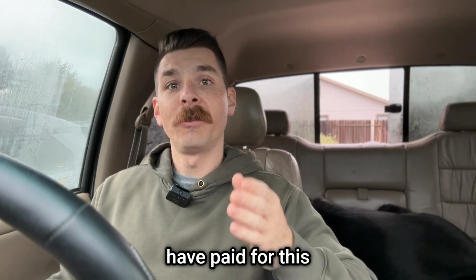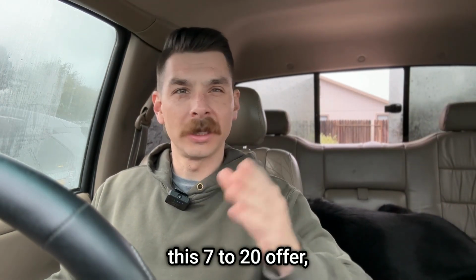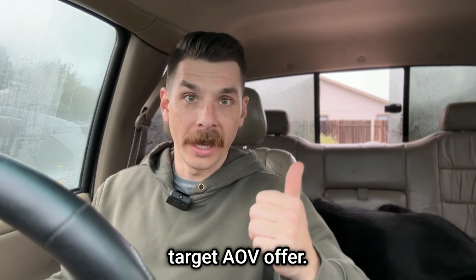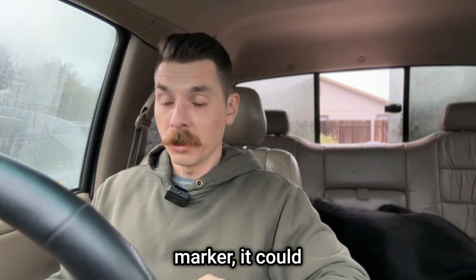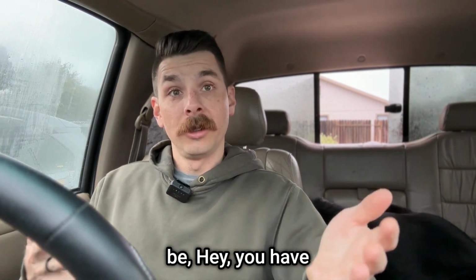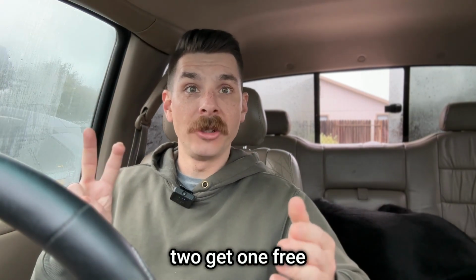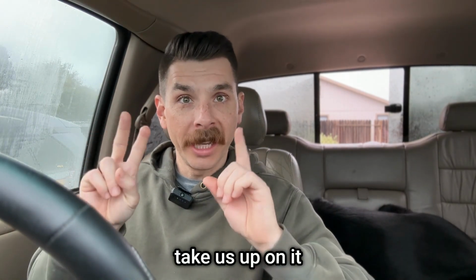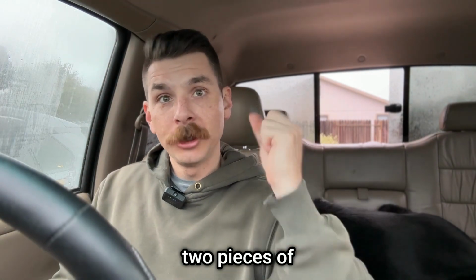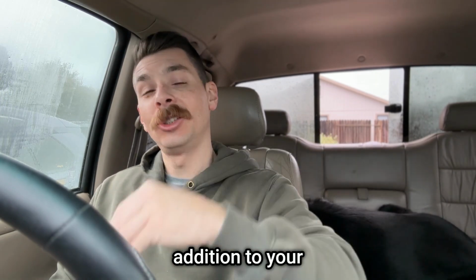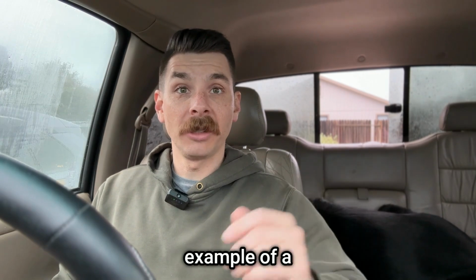So once they have paid for this smaller offer, this $7 to $20 offer, we then upsell them into our target AOV offer. So with the scorch marker, it could be, hey, you have one in your cart. Would you like to upgrade? We have a buy two, get one free deal. And if you take us up on it, we will include 2 pieces of wood and a free stencil kit in addition to your mystery gift. That's an example of a compelling offer.